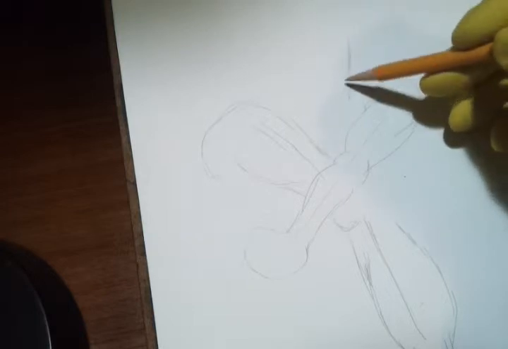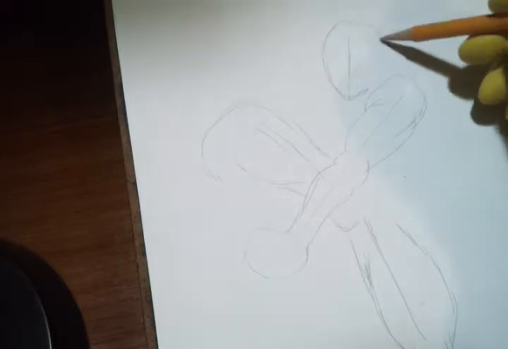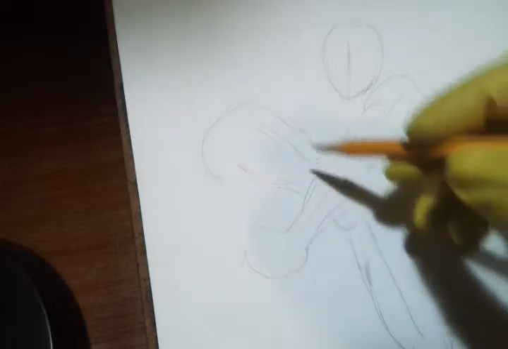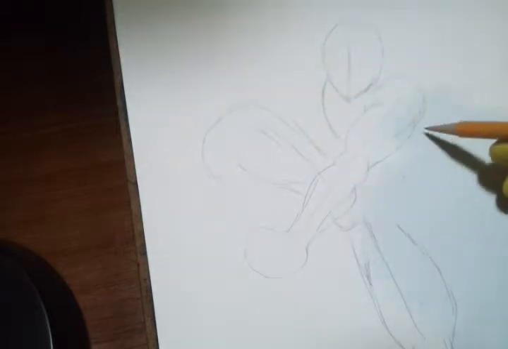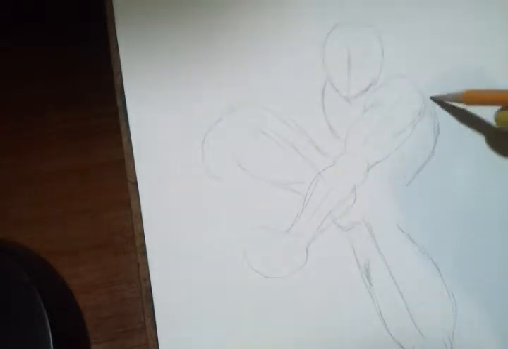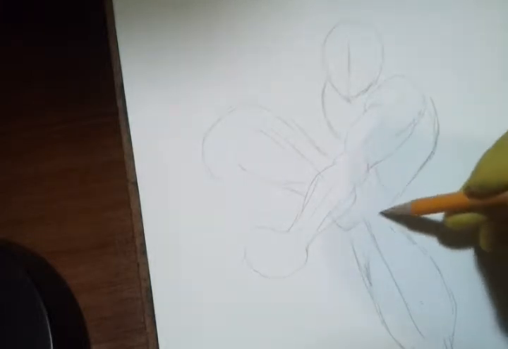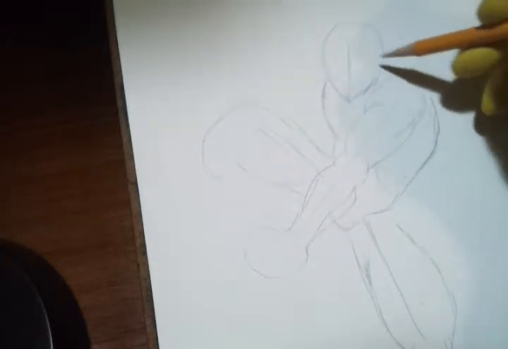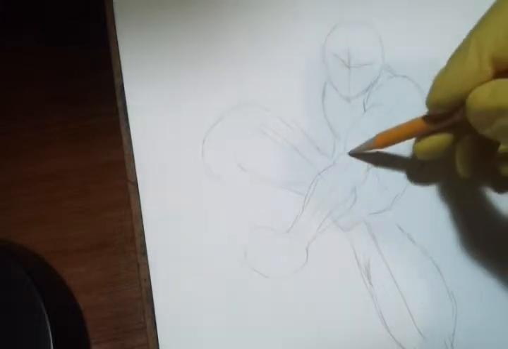Just as I'm doing right now, I'm using the stick figure, and once you use the stick figure as your map, you can get used to posing your character in different positions. And I do this again.